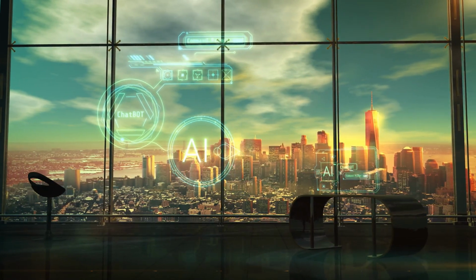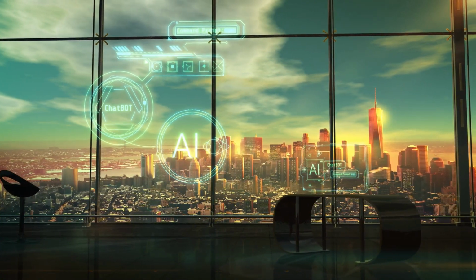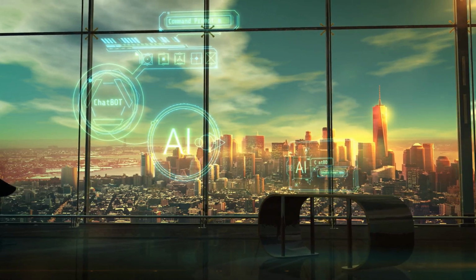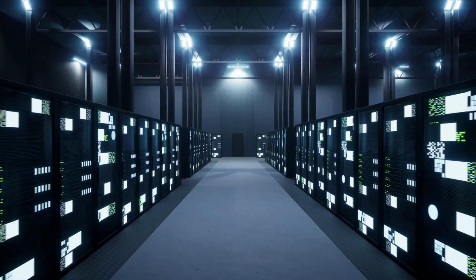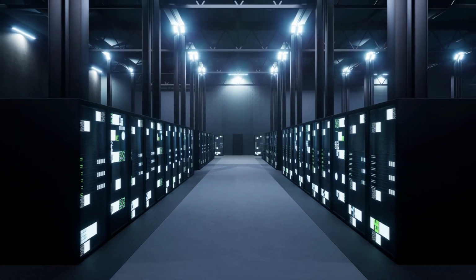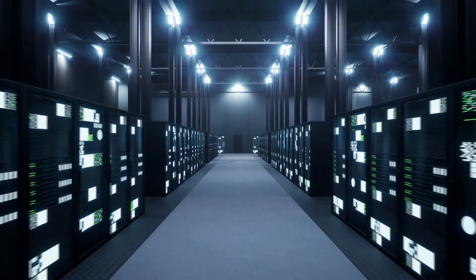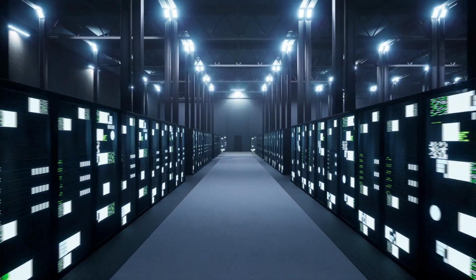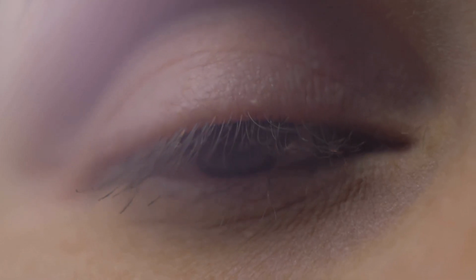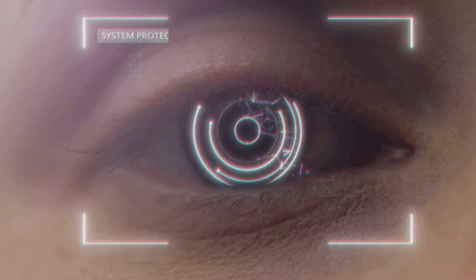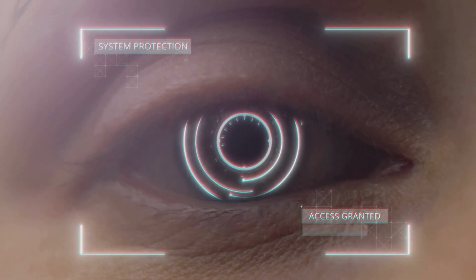Section 9. The Future of Access Control. Embracing advanced IAM capabilities. As AWS continues to evolve, so does IAM, constantly introducing new features and capabilities to enhance security and streamline access control. Let's explore some of the advanced IAM features that are shaping the future of access control.